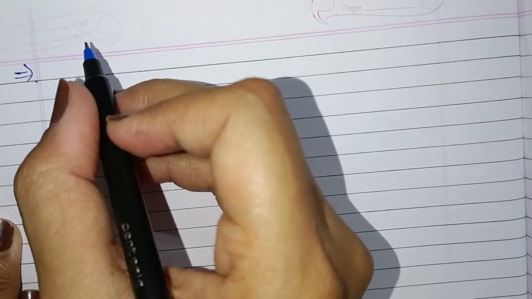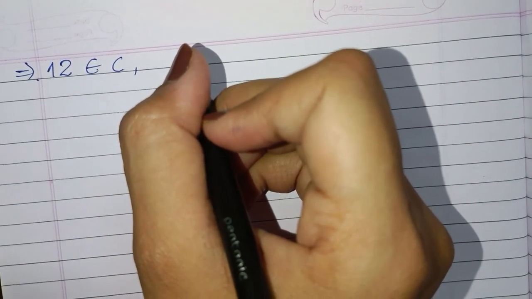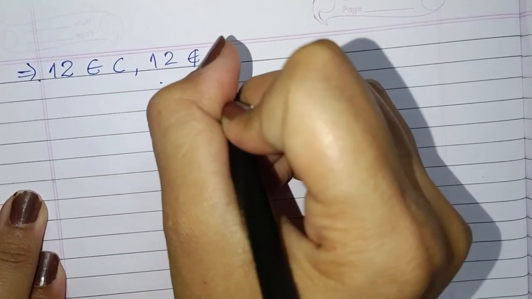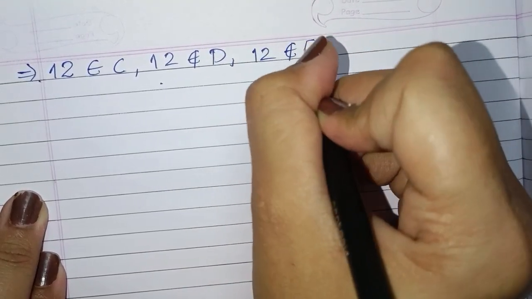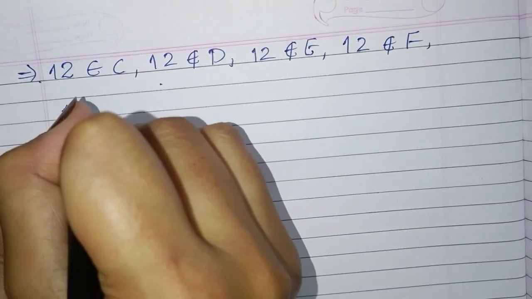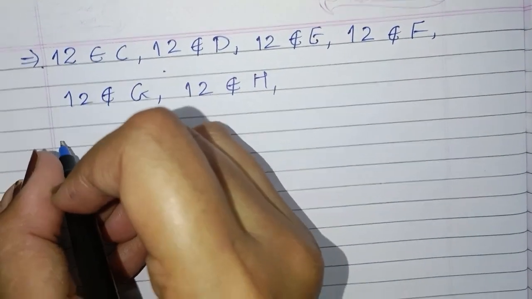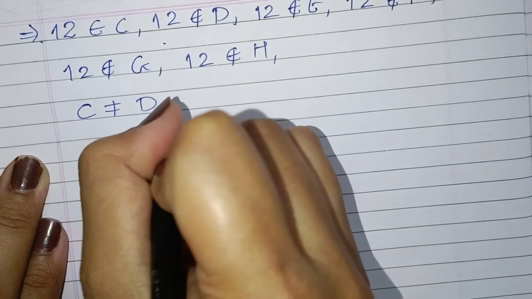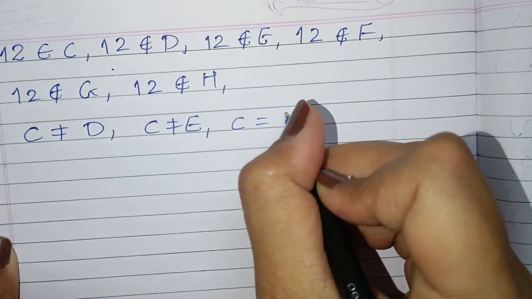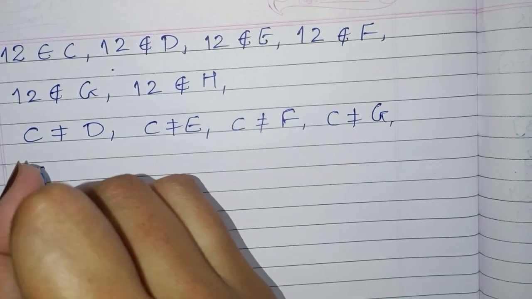Next we are checking for the set C against D, E, F, G and H. First of all, 12 belongs to C and 12 does not belong to D. Also 12 does not belong to E. Also 12 does not belong to F. 12 does not belong to G. 12 does not belong to H. From this we can write C not equals D, C not equals E, C not equals F, C not equals G, and C not equals H.